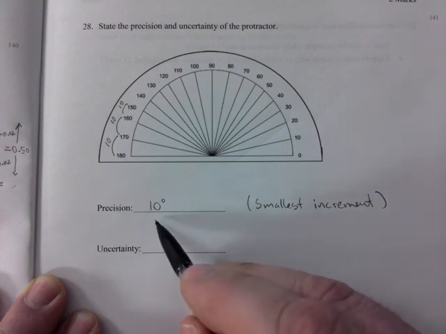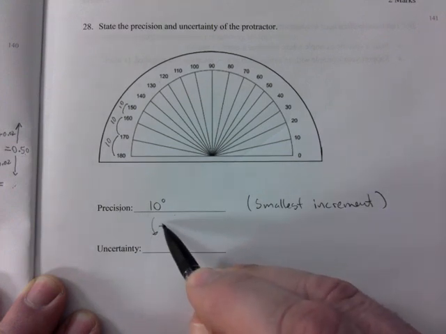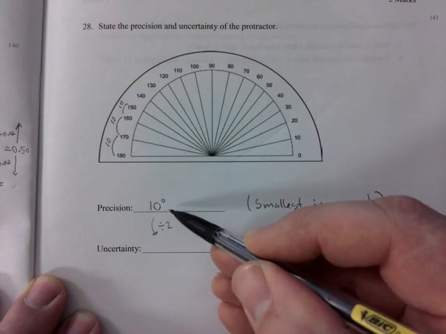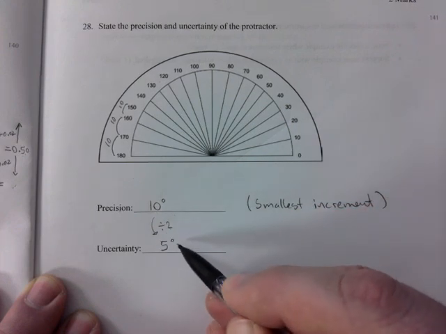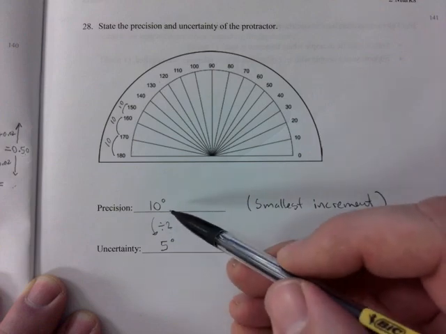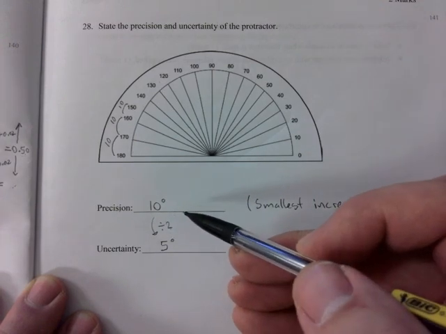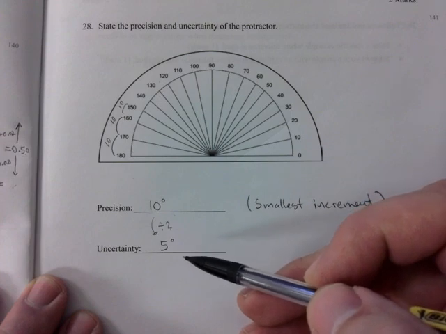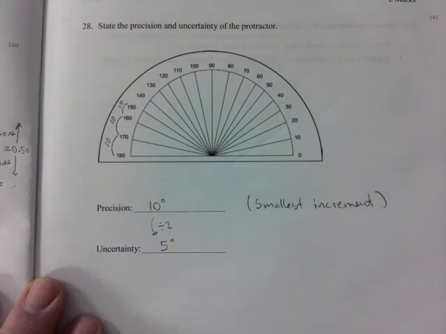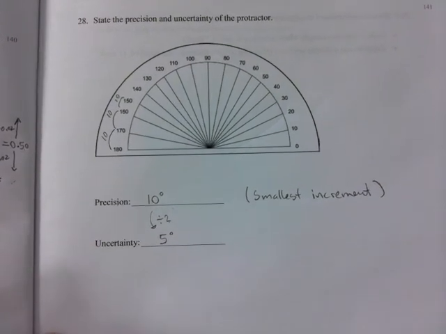And the uncertainty, to get that, we just divide it in half. Whatever you get in the precision, divide it in half. And if you get the precision wrong here, and you divide it in half, you still get the 1 mark for uncertainty. So don't leave anything blank, because you'd be surprised what you can get here.